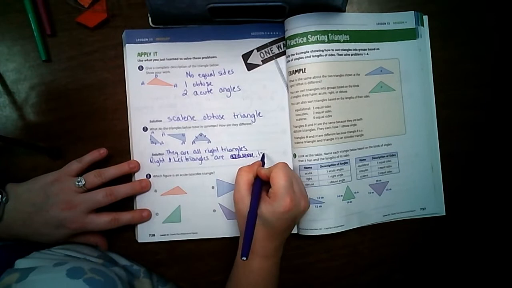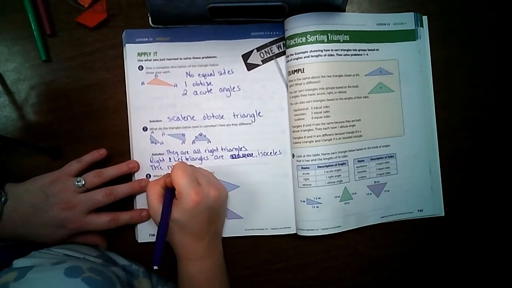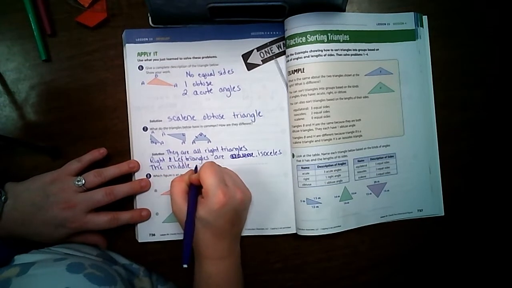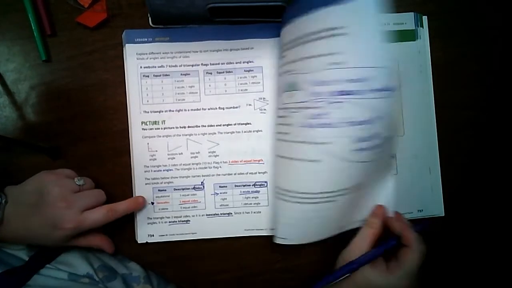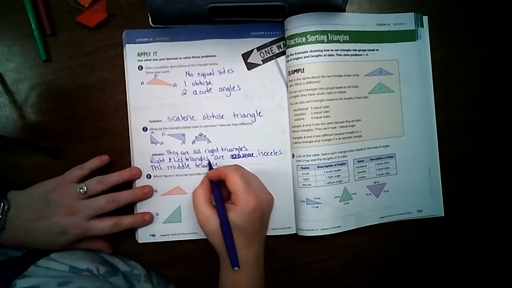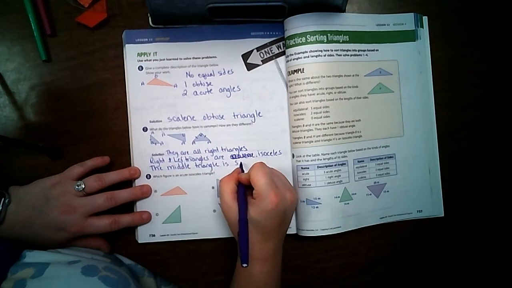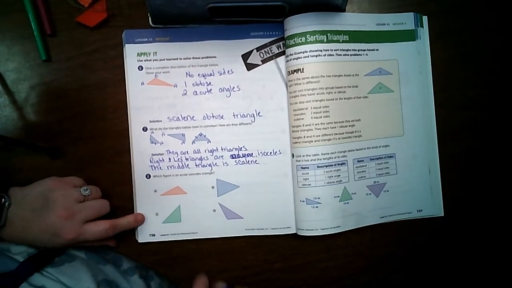They are isosceles. The middle triangle. See, isosceles, they have two equal sides. The middle triangle is scalene because it has 0 equal sides.